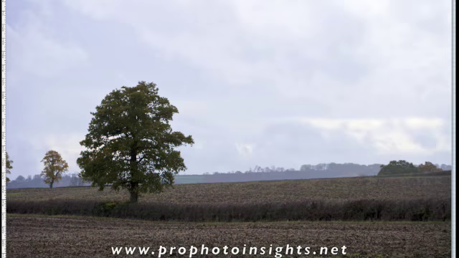This is what we started with. It's a picture I did in autumn. There's not a lot of colour in the shot. It's very monochromatic to begin with. If we'd had some strong low light in the shot, it would have at least picked up some nice textures on the ploughed field in the foreground, but we didn't.